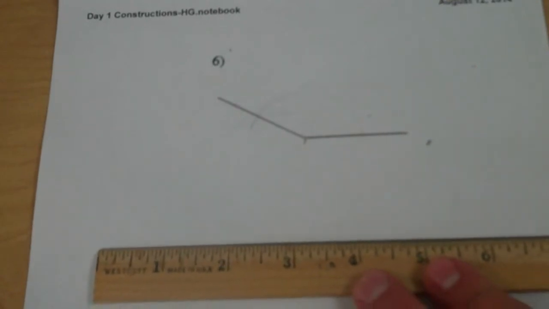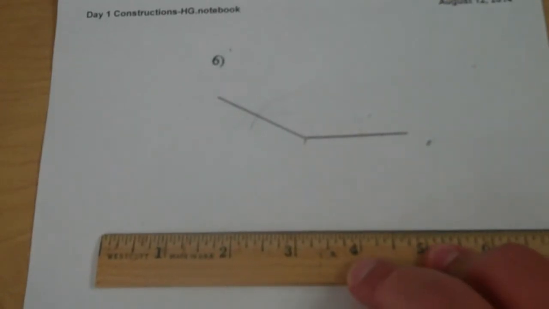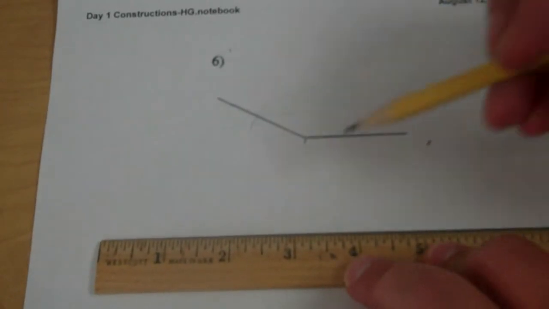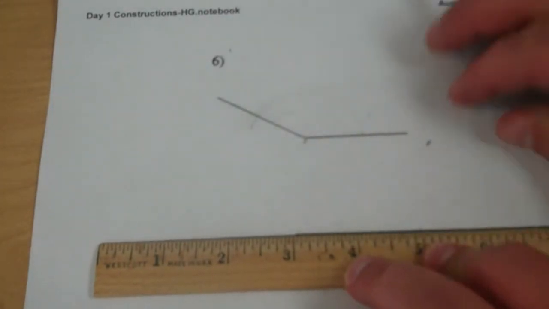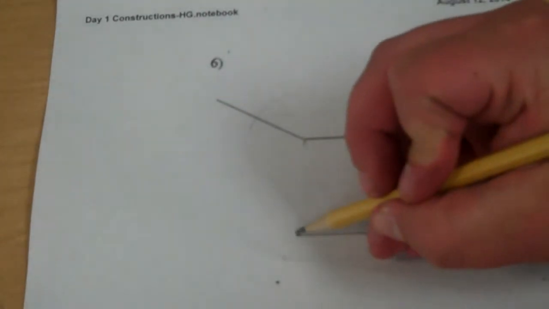Okay, so in number 6, same thing. We're going to take our straight edge to create one of the sides of our angle. We'll make this our vertex of our new angle.